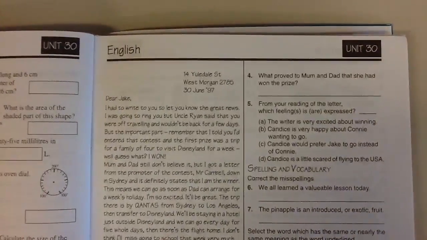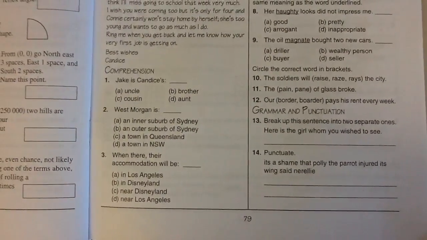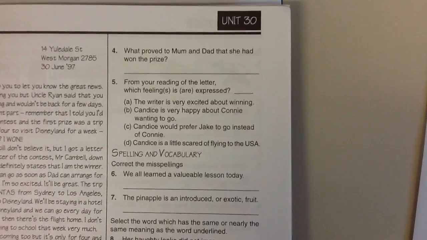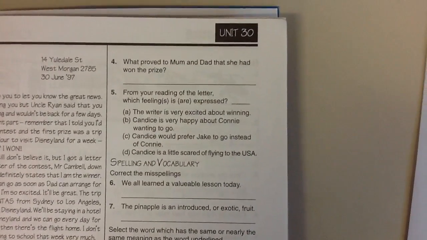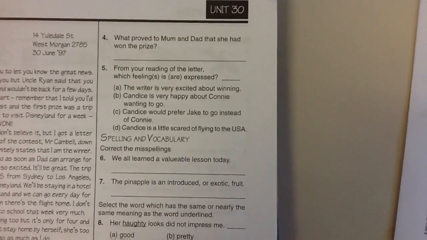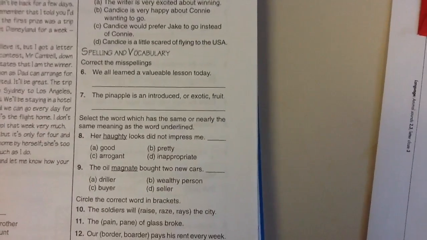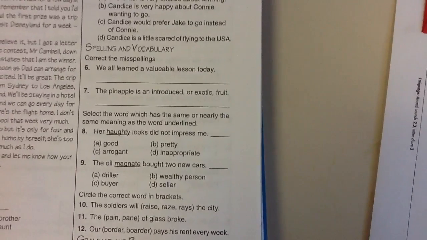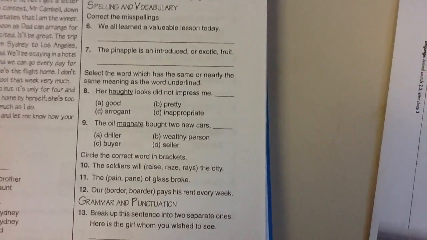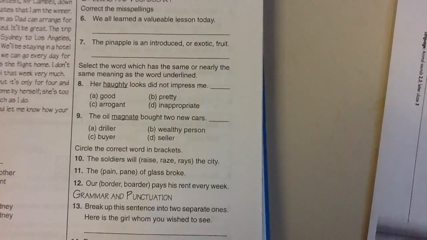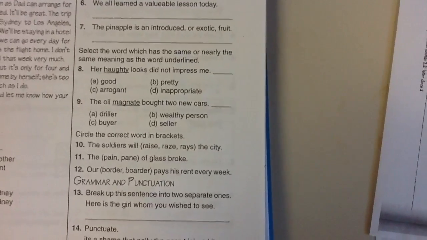Okay. Here we go. We've got some English, it looks like a letter to read. We've got some comprehension, most of those are literal type questions. In other words, you'll find the answer right there. Number 4 and 5 seem to be literal as well. 6 and 7, we've got to find out which is the incorrectly spelt word and rewrite it. Number 8 and 9, we have some words with similar meanings there.